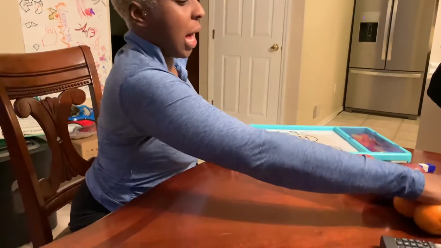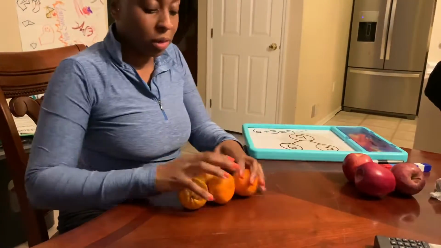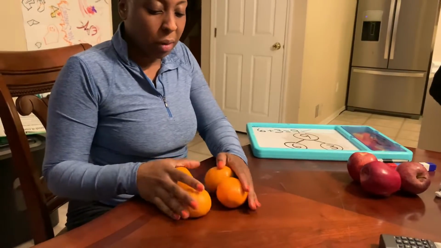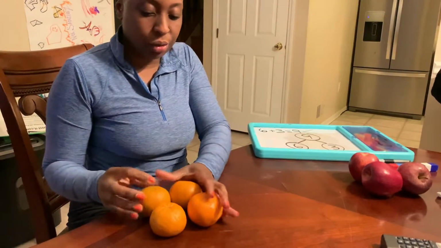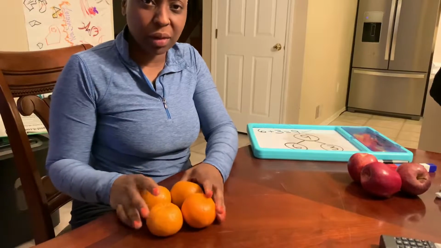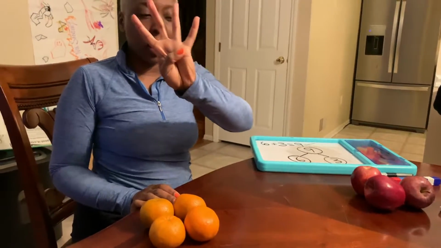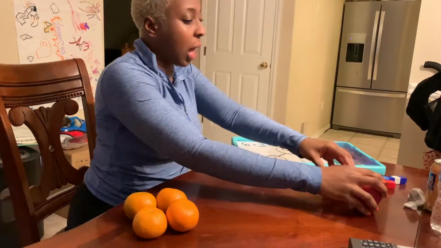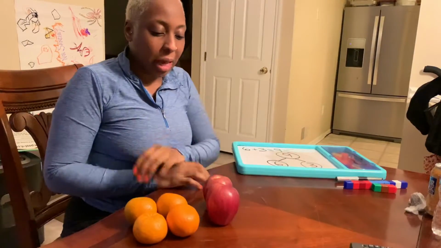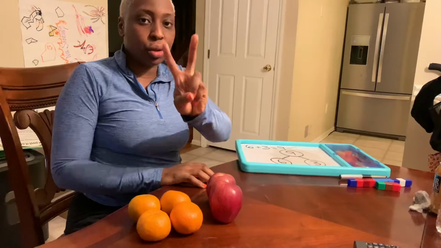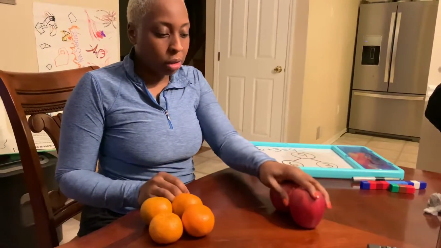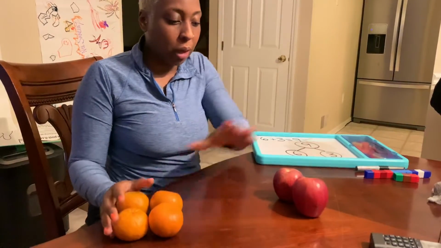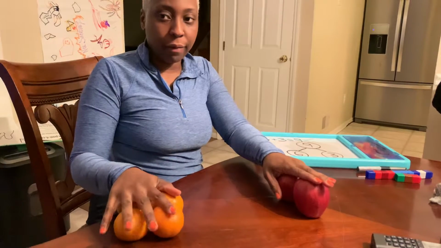Okay, Miss Aquabor went to the grocery store and she bought 4 tangerines. Okay, how many tangerines did she buy? She bought 4 tangerines. She loves apples, so she stopped and she got herself 2 apples, okay? So we have our 2 parts, we have 2, and we have 4.